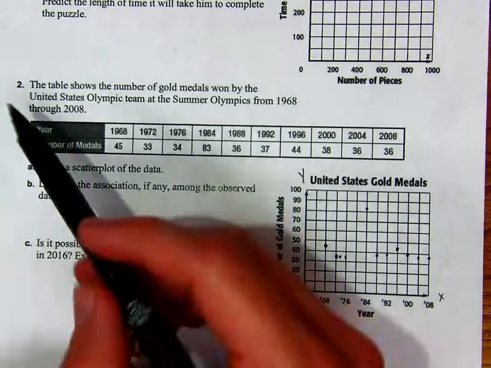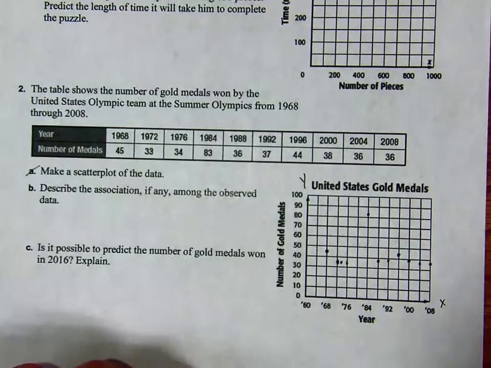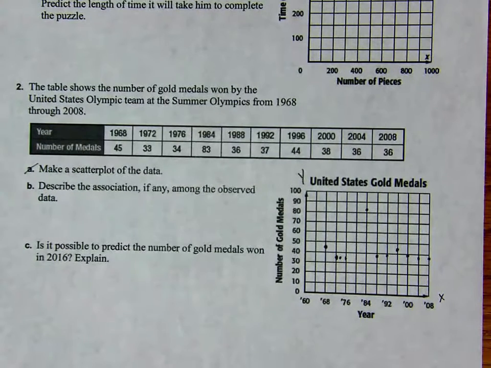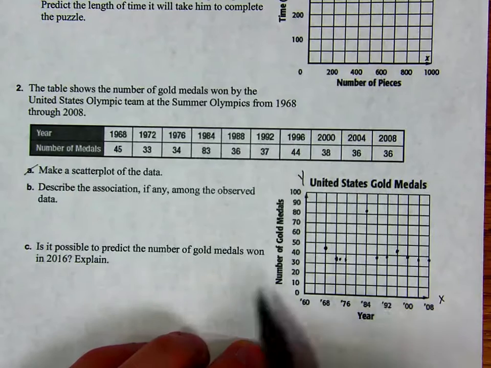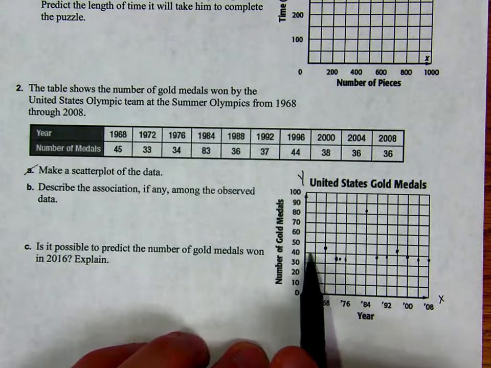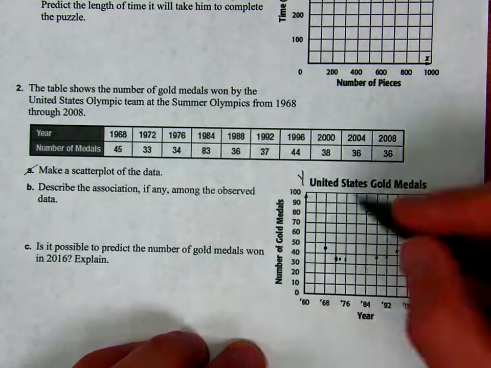We're done with A. Now, describe the association, if any. Does it have a positive association, a negative association, or no association? A linear association or nonlinear? It doesn't really rise or fall like a positive or negative, but there's definitely an association. It's definitely linear. We see how it is a straight line here with one point off, which we would call our outlier.